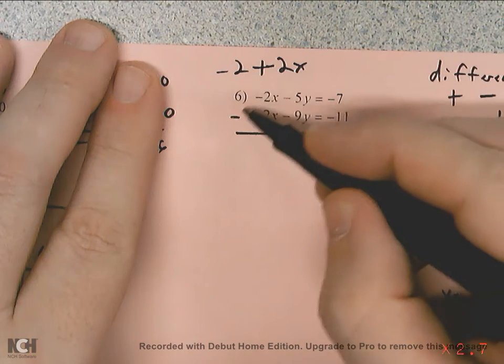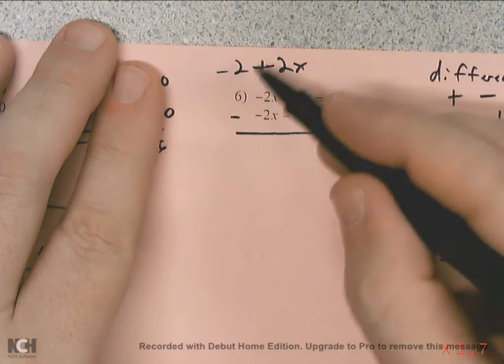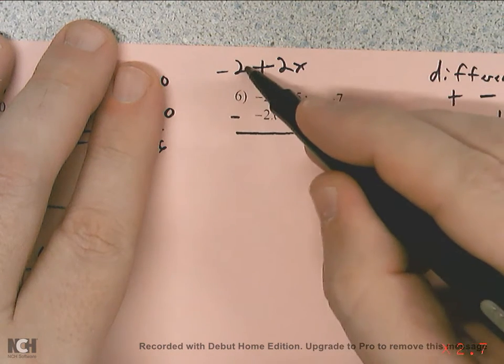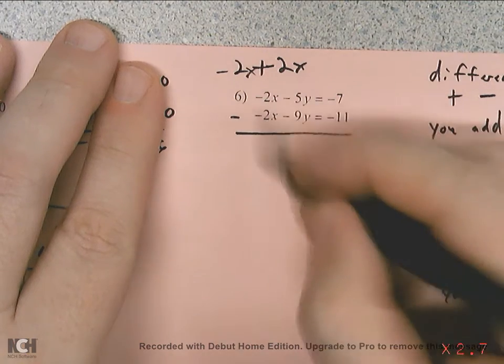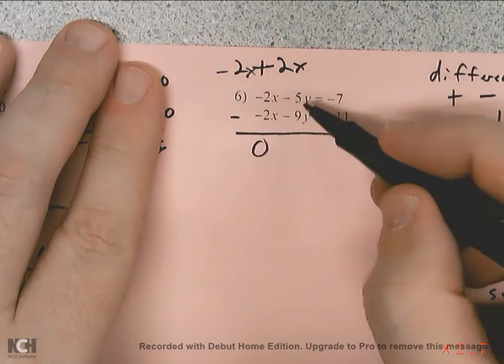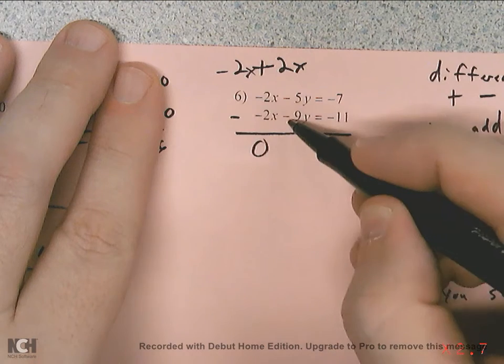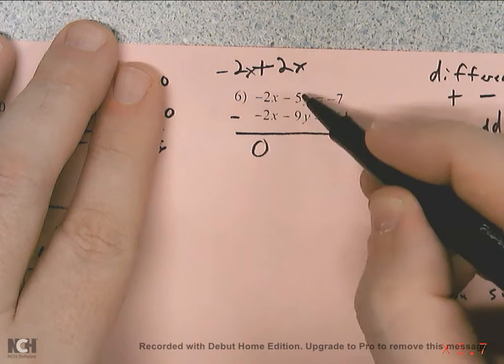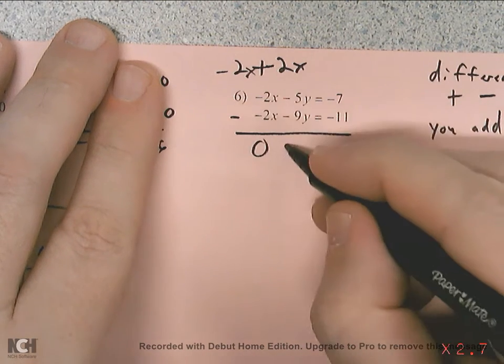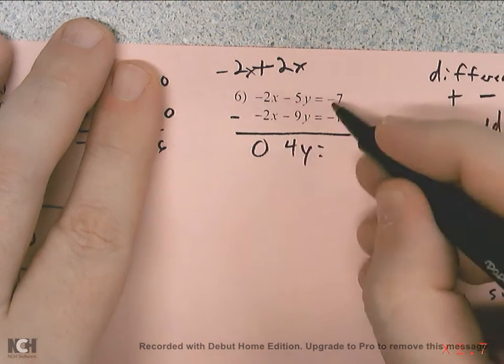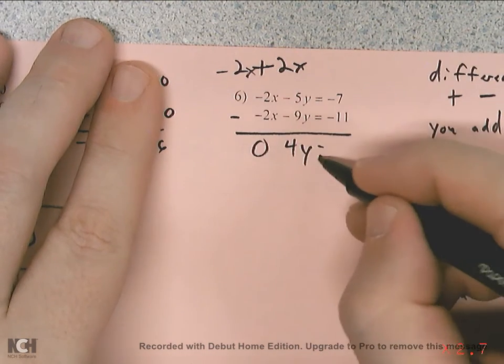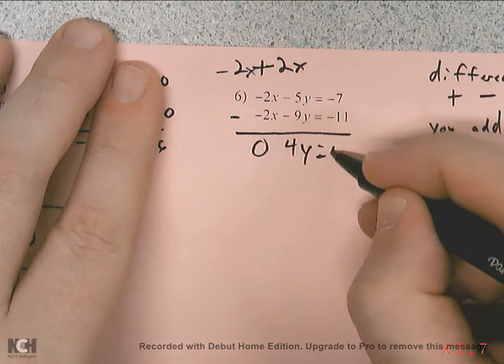So -2x minus -2x would be the same thing as -2x plus 2x, which is 0. So that's gone. -5y minus a -9y is like -5y plus 9y, which would be 4y. -7 minus -11 would be like plus 11, which would be 4.